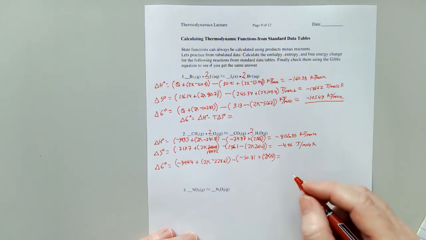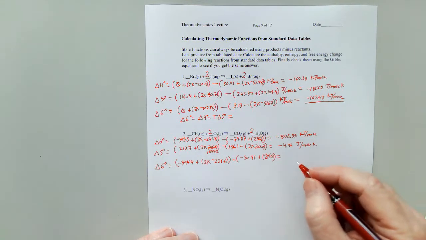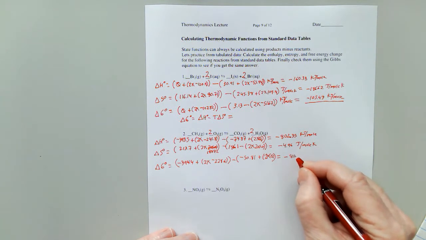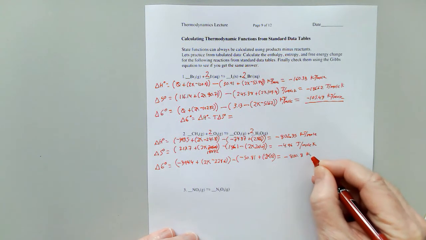Okay, run that through my calculator, I get negative 800.8, and that's kilojoules per mole.